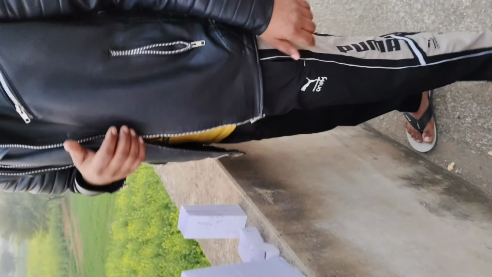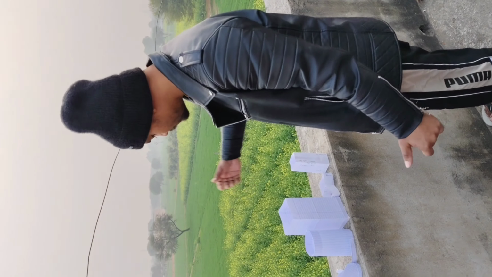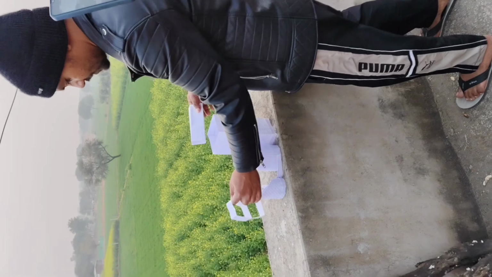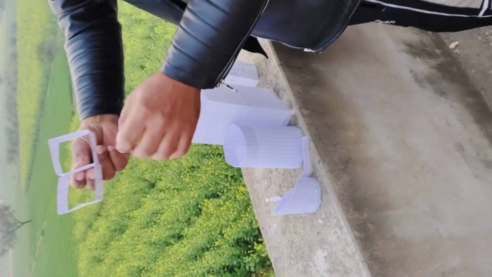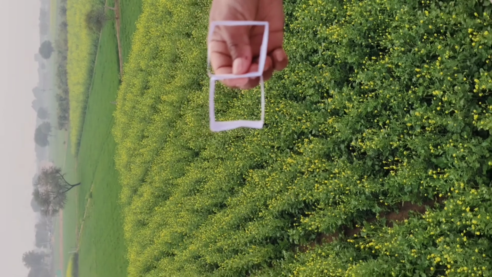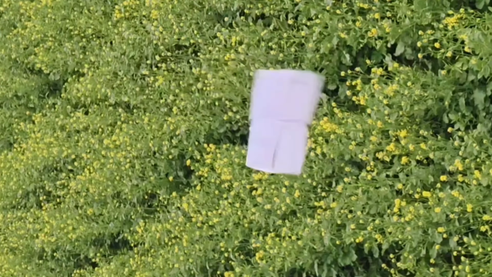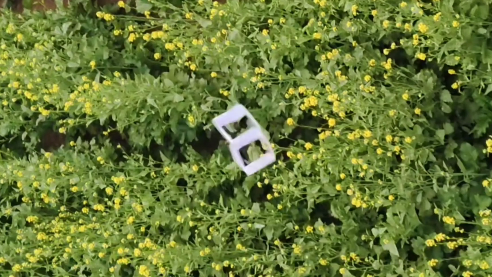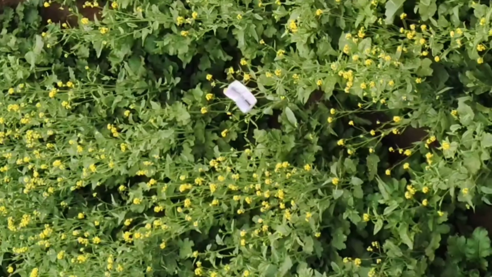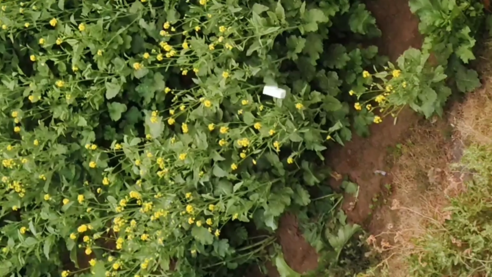And the final testing is now ready. We will fly every one by one. First we will fly this smallest glider, and you will see it flies like magic. It glides like magic. Oh wow, so nice, very smoothly gliding.